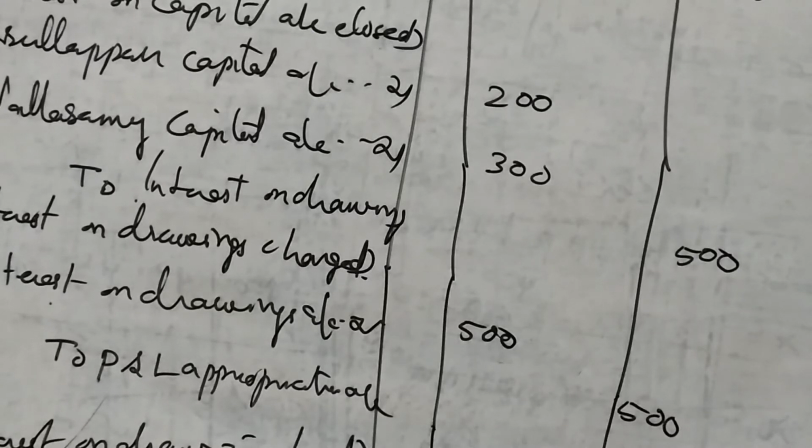Then Nallasamy: 17,000 into 1 by 5. This is transferred to the capital accounts. So this is the method of preparing profit and loss appropriation account.